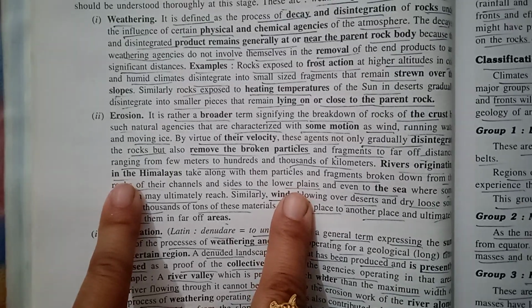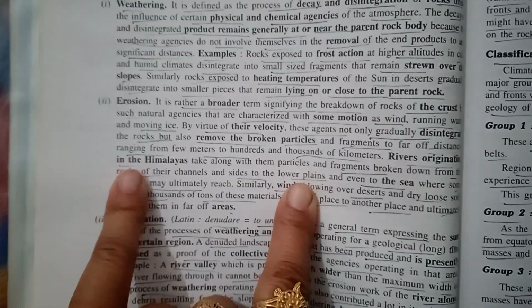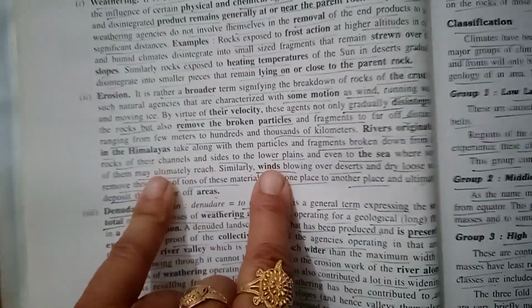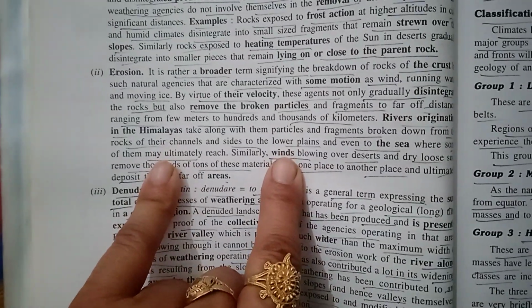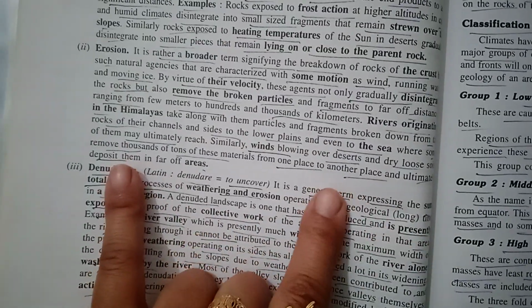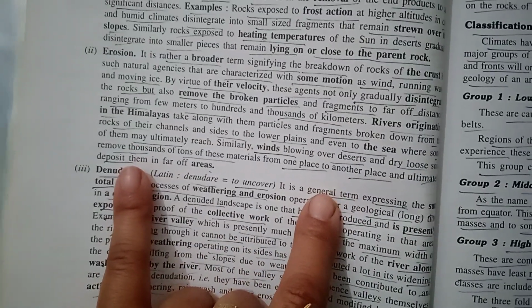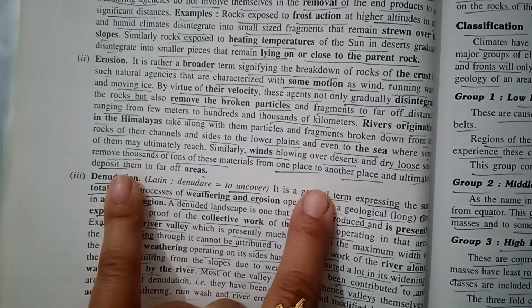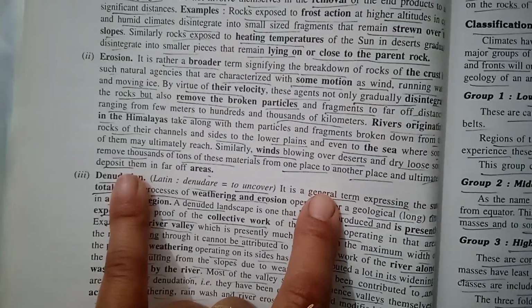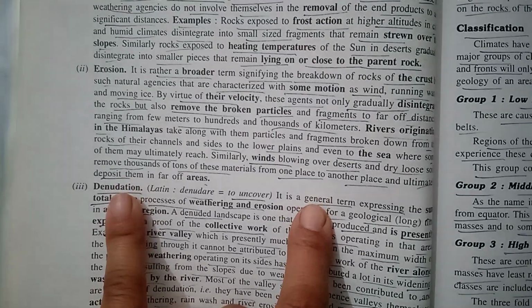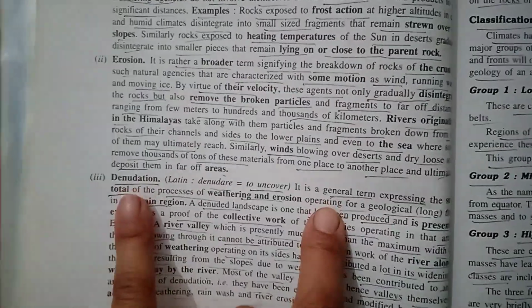Rivers originating in the Himalayas take along with them particles and fragments broken down from the rocks of their channels and sides, to the lower plains and the seas, where some of them may ultimately reach. Similarly, winds blowing over deserts and dry loose soils remove thousands of tons of these materials from one place to another and ultimately deposit them in far off areas.